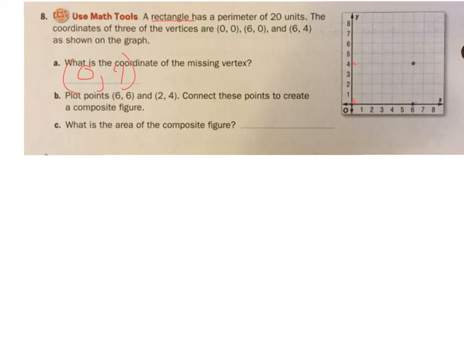Now, plot the points 6, 6. 6, 6 goes right there. And 2, 4, 2, 4 goes right there. Connect these points to create a composite figure. What is the area of the composite figure? So, we go this way, this way, this way, this way, this way. Composite figure. Okay, and I'm going to do this like right here, because what I need is I need 2 things. I need this triangle and I need this. The rectangle I can do right away. It's 6 by 4, so that is 24 units squared.